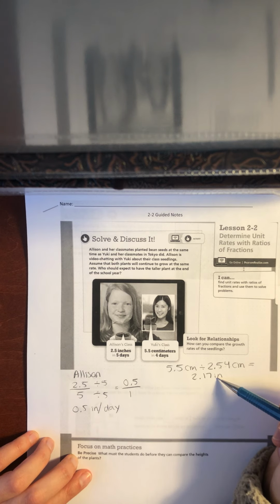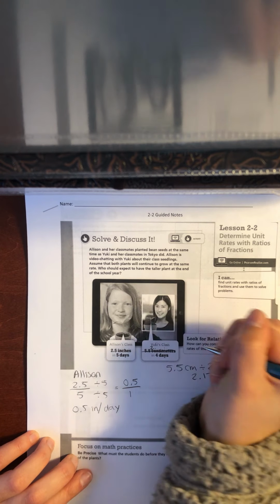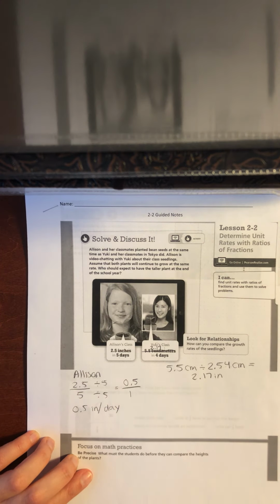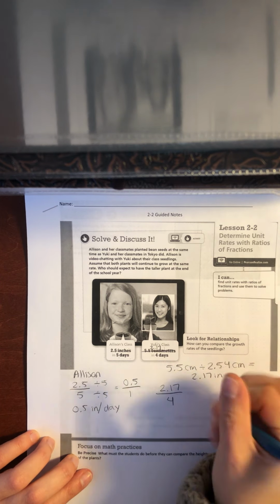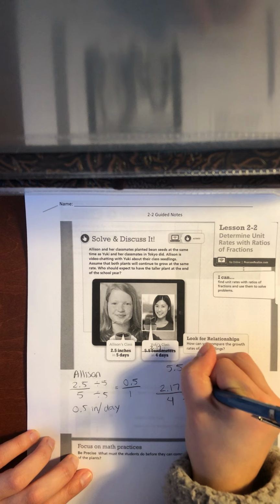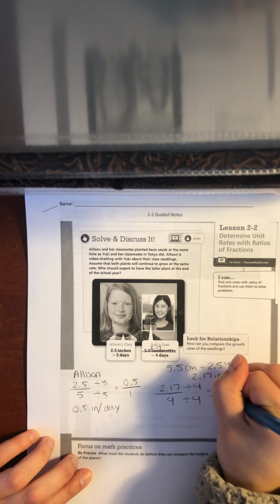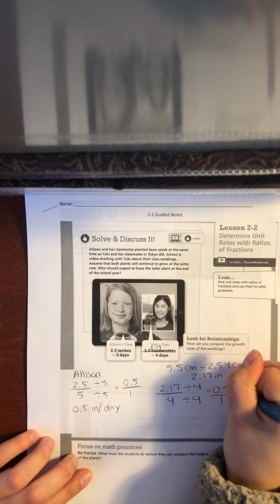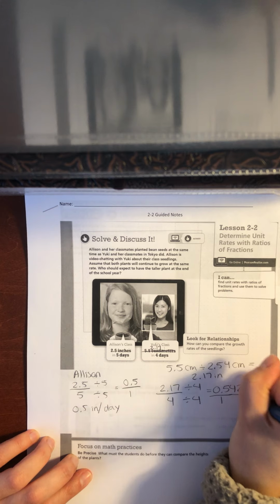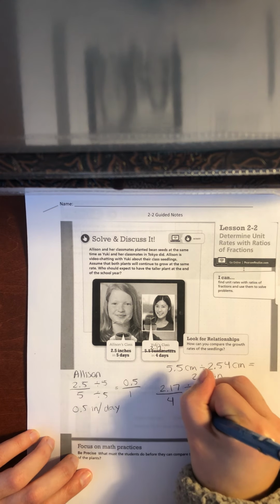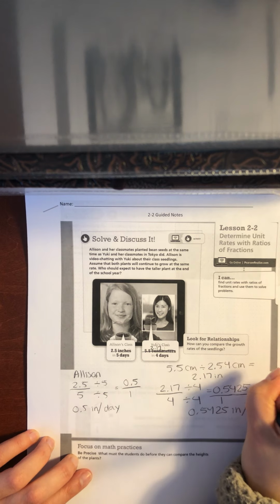Now we can convert it. So we have 2.17 inches in 4 days. Divide by 4, divide by 4. That means that it is 0.5425 inches per day. So they're close.